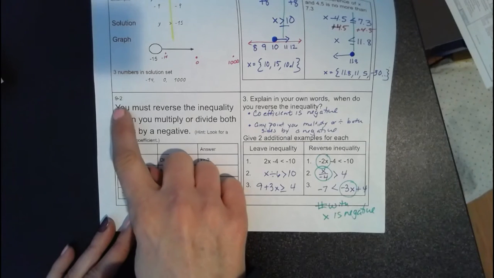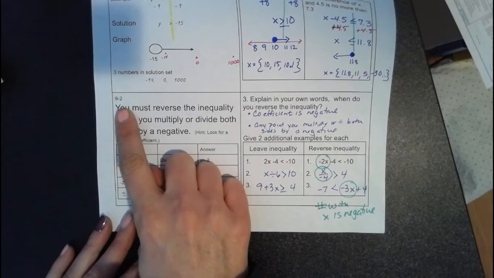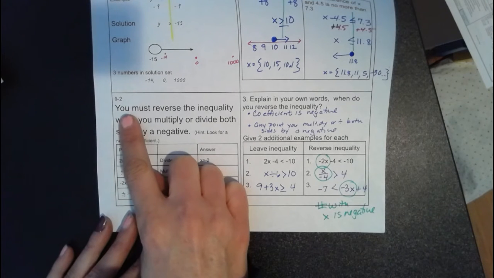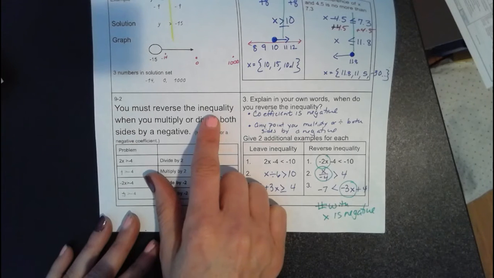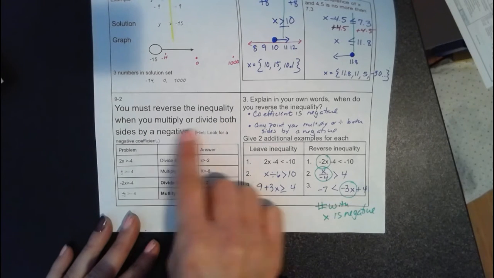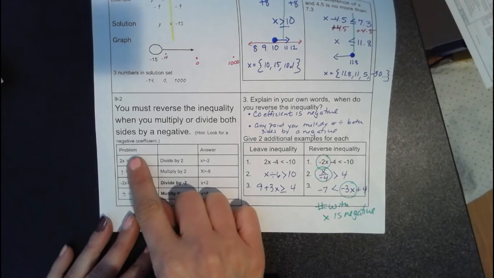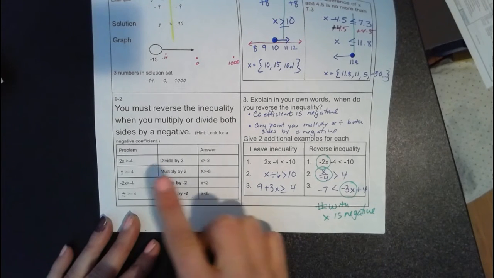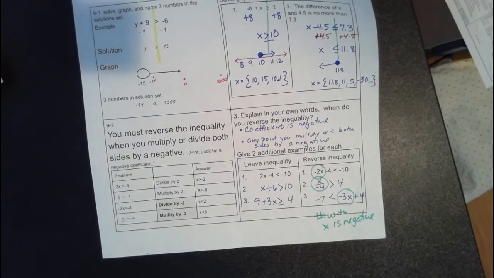We're going to be doing 9-2 today, and this is the one thing that's a bit tricky in this whole chapter. It's really the only thing that we're going to learn in the whole chapter, and it's that you must reverse the inequality, the alligator, when you multiply or divide both sides by a negative. Hint, you're going to be looking for a negative coefficient. And so let's talk about that a little bit and what that means.